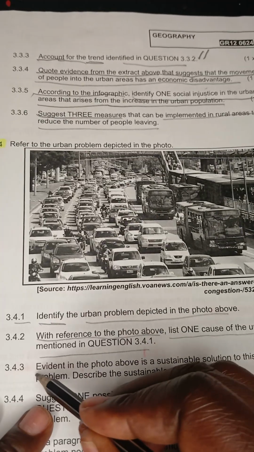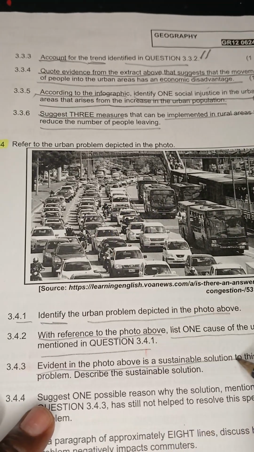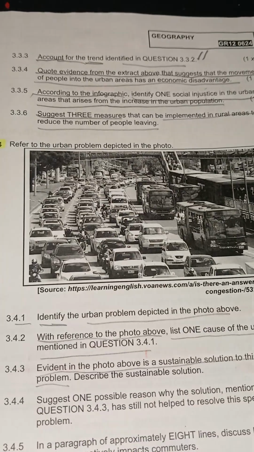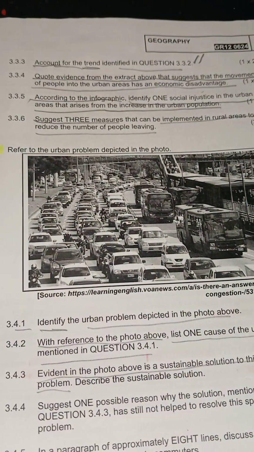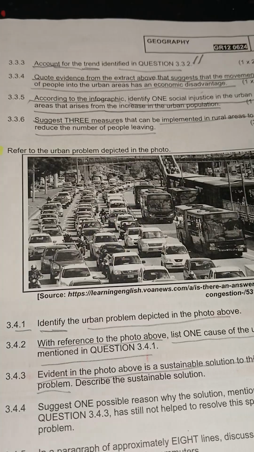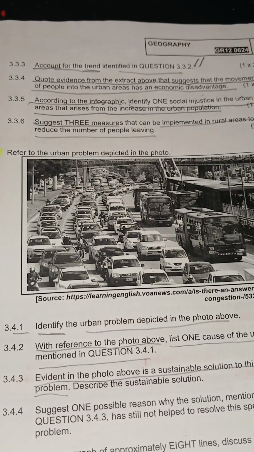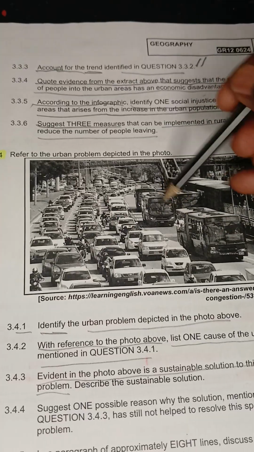Evident in the photo above is a sustainable solution to this urban problem. There is something that you can see, something that is evident, something that is visible from the picture that can be used as a solution to this urban problem. Of course, what could it be? Of course, better public transport. You can see these buses. This can be a solution.